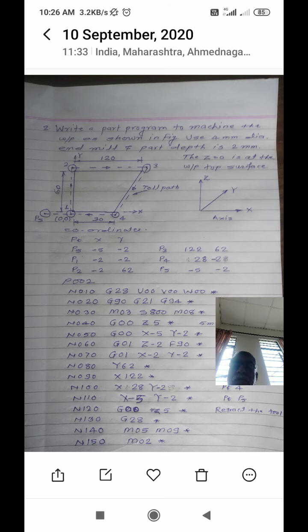Therefore, block number 60, G01 Z minus 2, depth of cut is 2 millimeter. As it is mentioned in the problem, part depth is 2 millimeter. So Z minus 2 and feed rate is F90, end of the block. Is it okay?